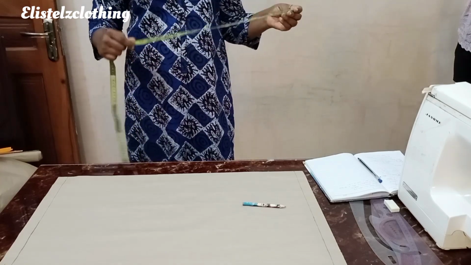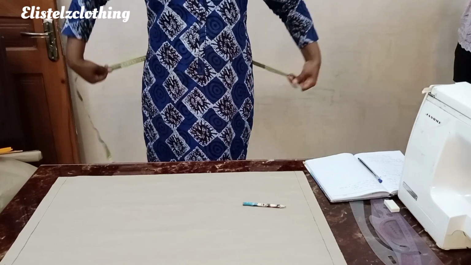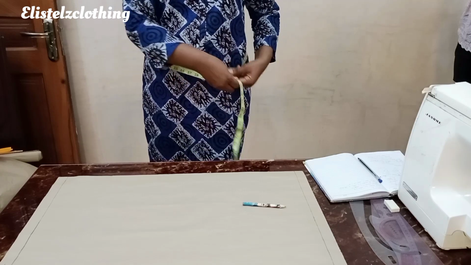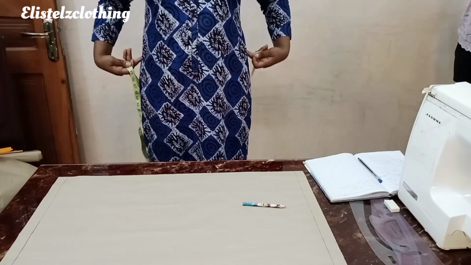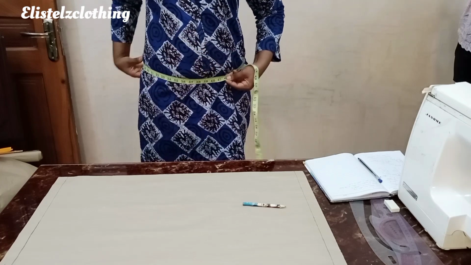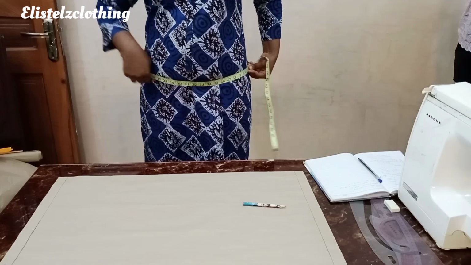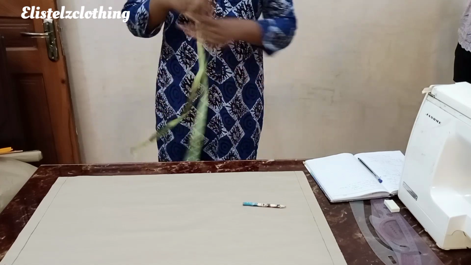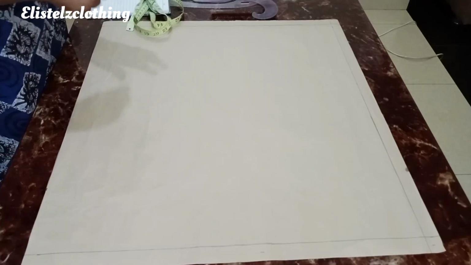To take the blouse hip measurements, what I do is to bring my tape round where my blouse will stop. For a full blouse, this is where I put my blouse, just on top of my hip bone, which is here. Now the first thing I do is to make it a bit tight. This is 42. Then I add an extra 1 inch, so this is 43, and this is the circumference of my blouse hip. Okay, let's proceed.